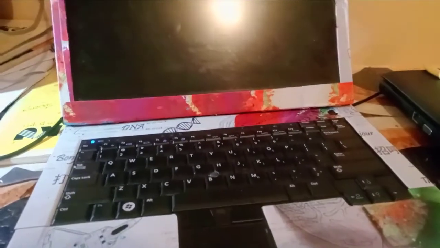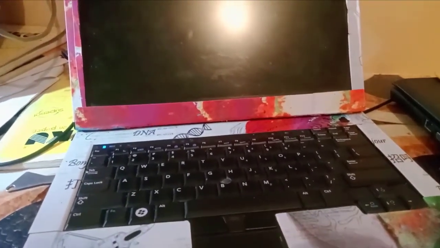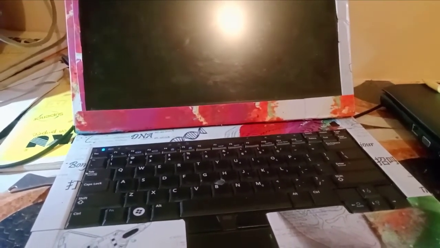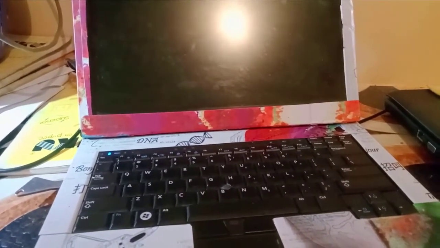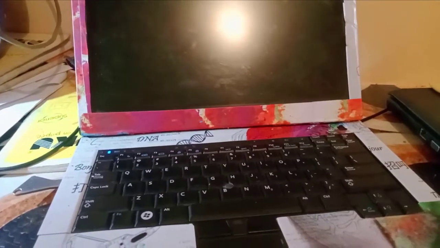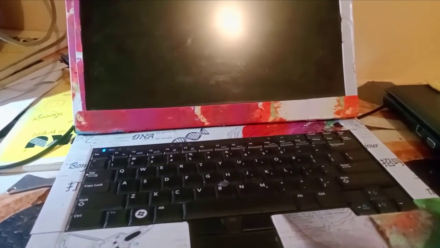So basically guys, when we want to install an operating system, what we do is access the boot menu. Each brand, or rather each product of computers, has different boot keys.